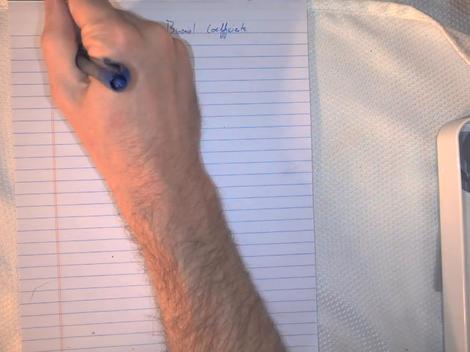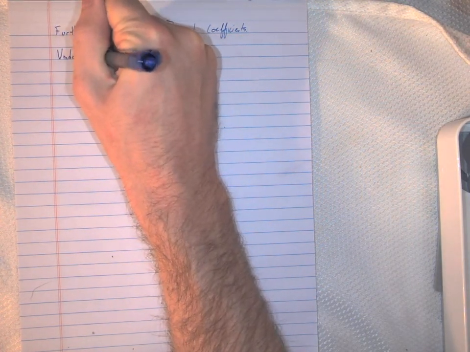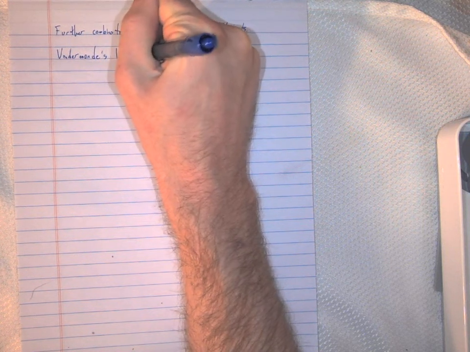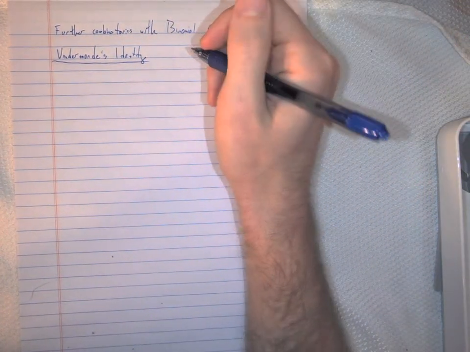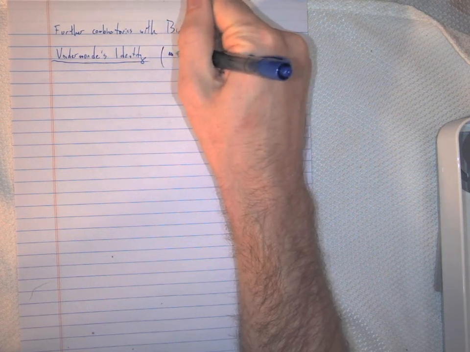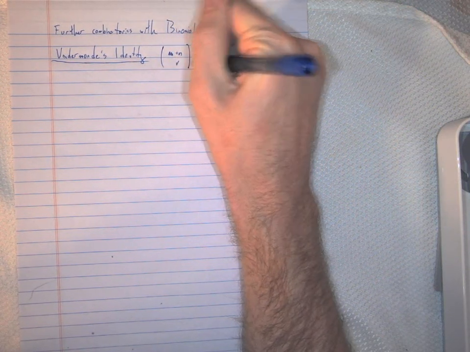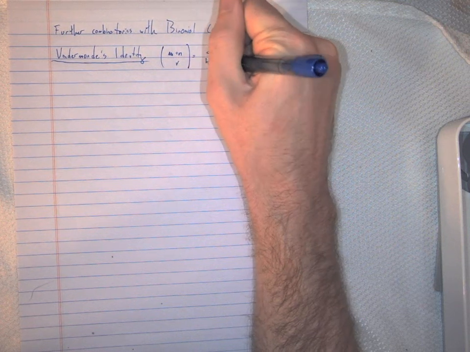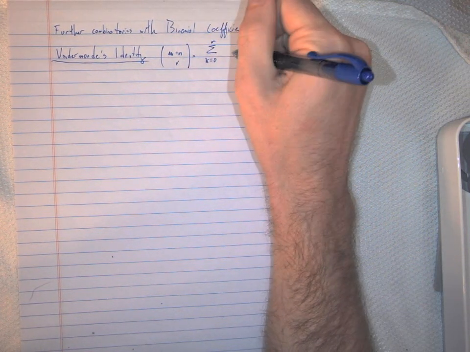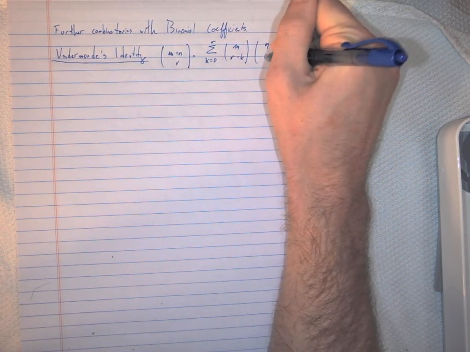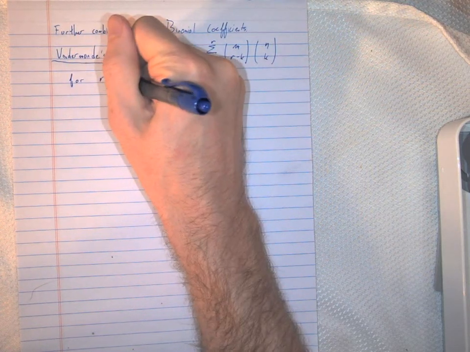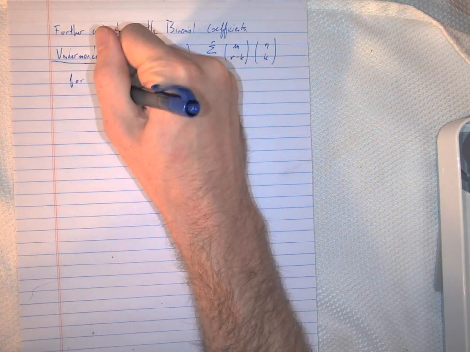Okay, so to start with, let's talk about Vandermonde's identity. This is a theorem that m plus n choose r is equal to the sum over k equal to 0 up to r of m choose r minus k, and then n choose k, for r less than or equal to n and r less than or equal to m.